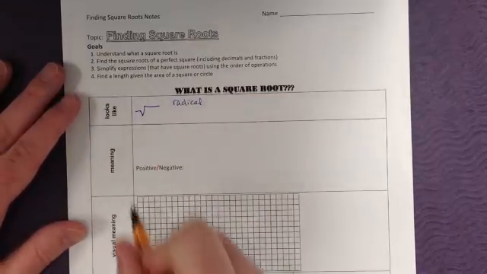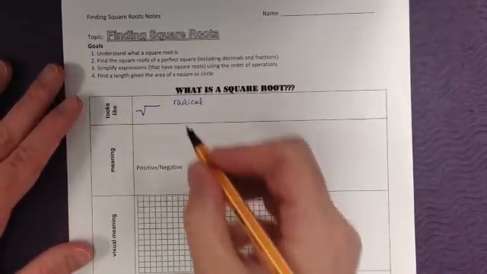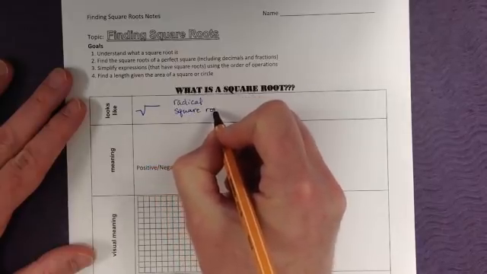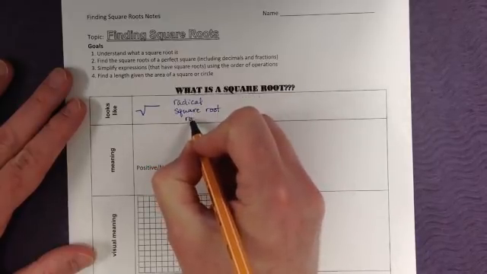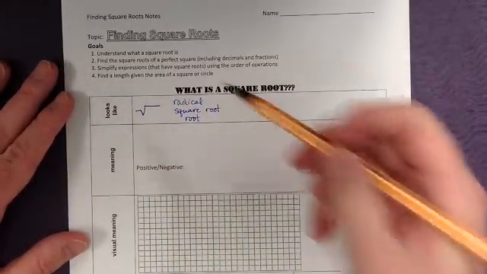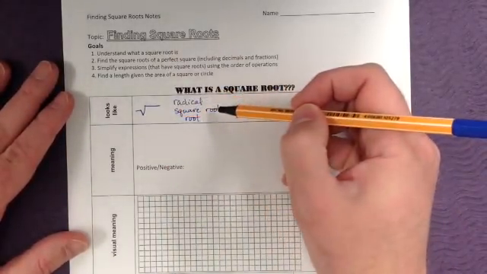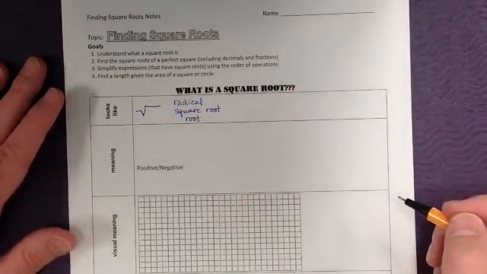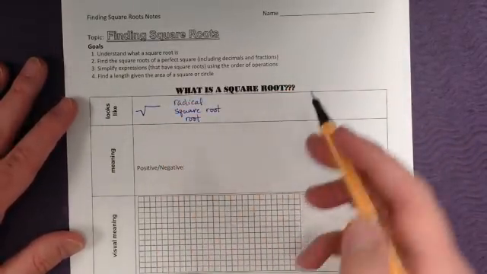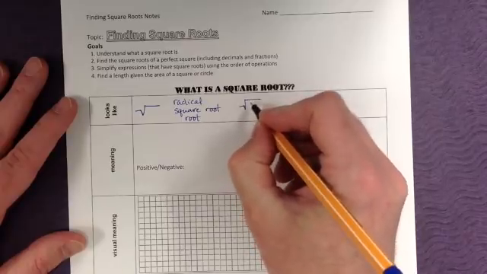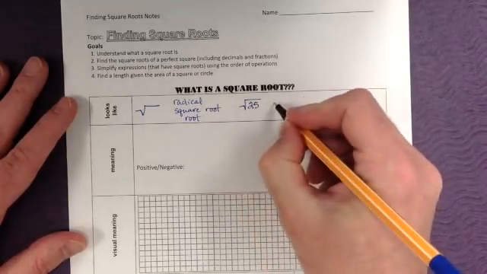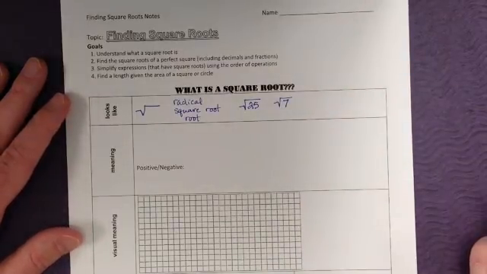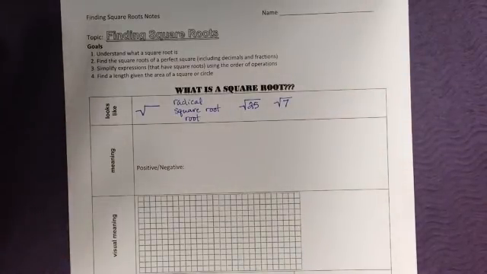Oh, and by the way, whatever I'm writing on this paper, you're going to write on your paper as well. It can also be called a square root, or it can just be called a root. Okay? The radical is the name of the sign, the square root is what it's doing, and a root is what you find when you use that symbol. You might find something that says the square root of 25, or the square root of 7, or something like that.